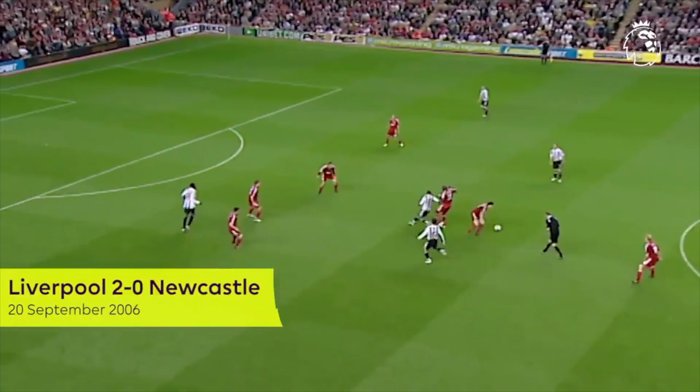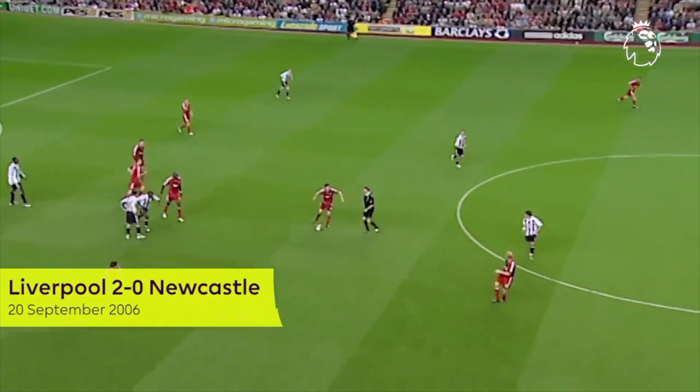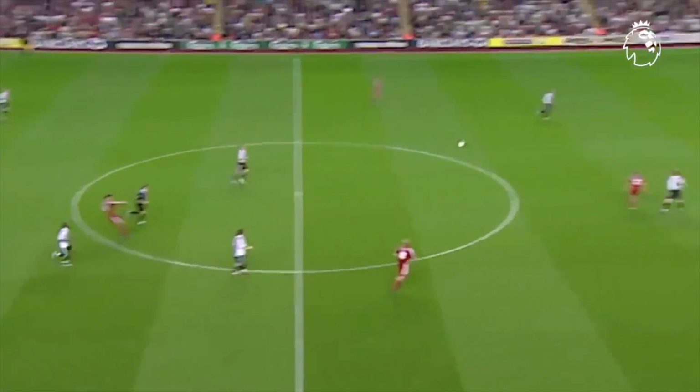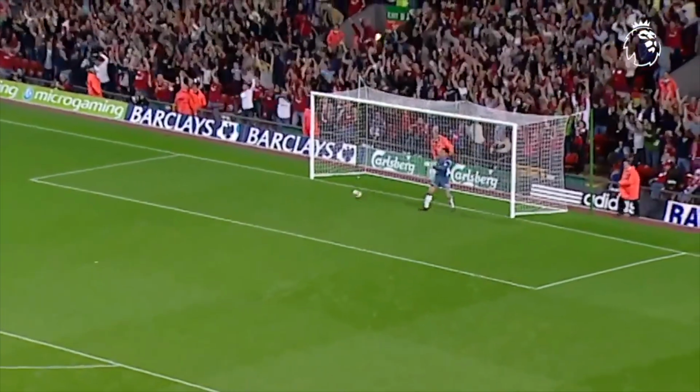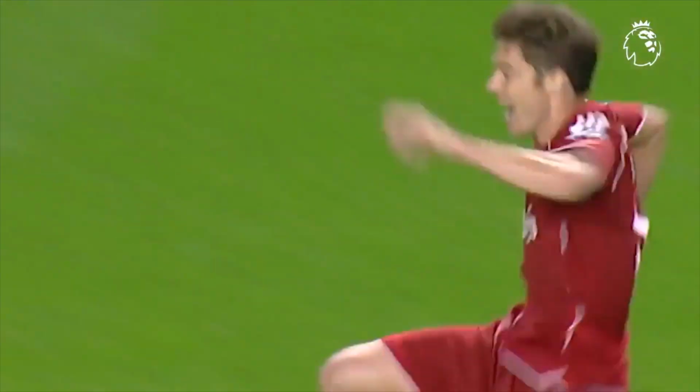And Zogbia, no gap to go through. Xabi Alonso closes it, and he's gone for it, and Harper slipped. Would you believe it? Xabi Alonso!